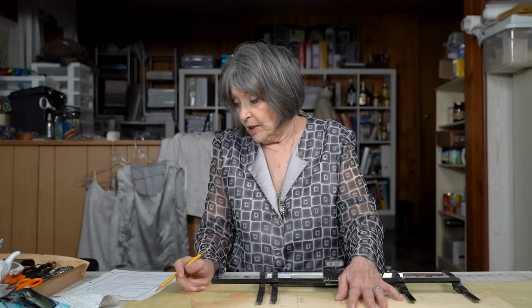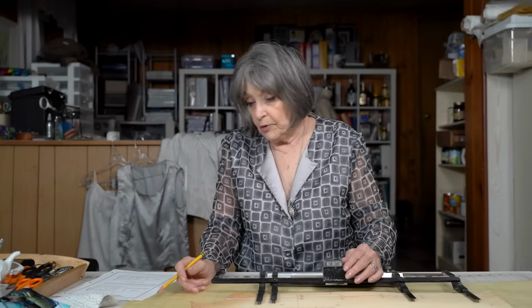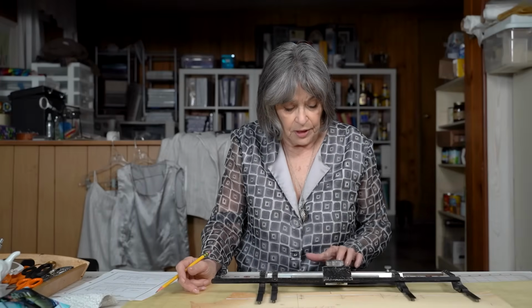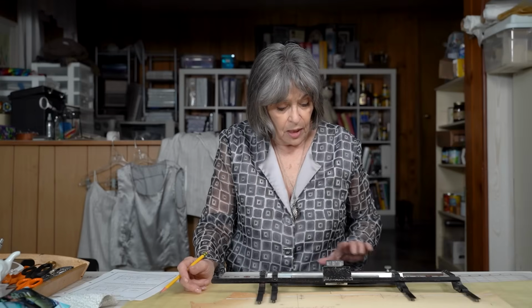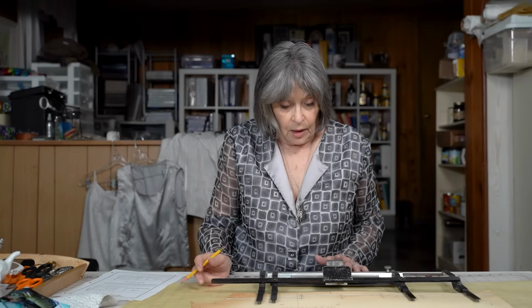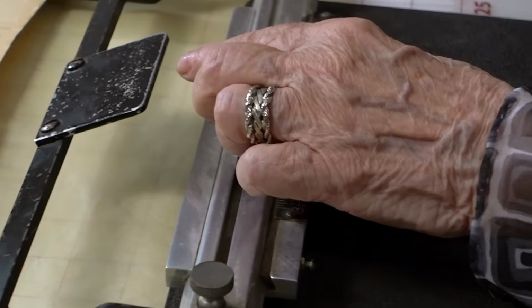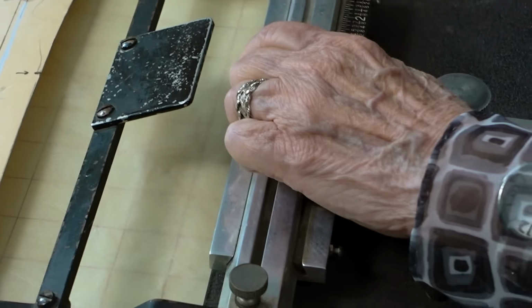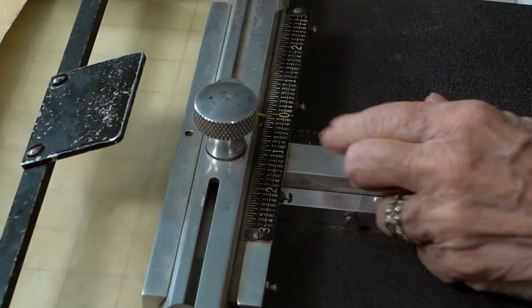So we're going to say this is a size 10, and I'm going to grade it up to a size 12. To do that, the first thing I'm going to do is make sure that everything's on 0 and 0 here on these rows. And this is, by the way, very, very accurate. I want to make it a size 12. So I'm going to go down 1/8, and I'm going to go out 3/8.